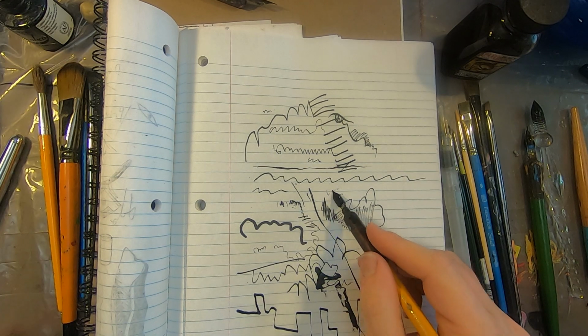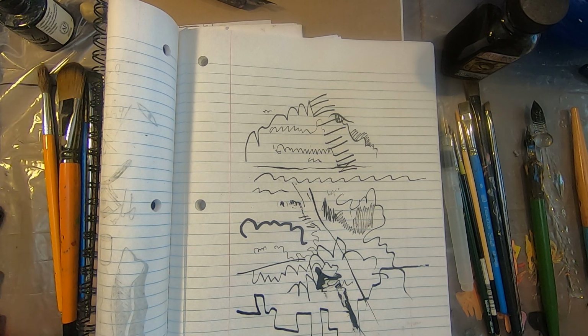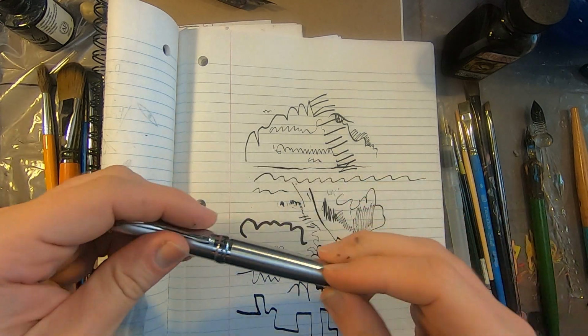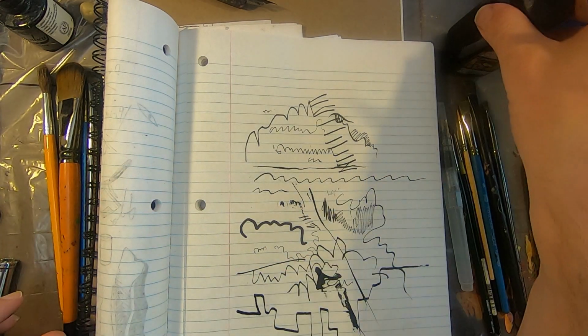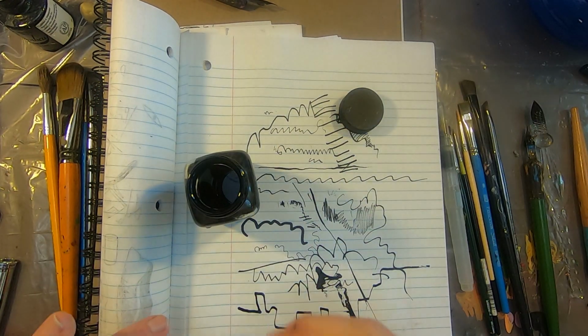It's all about finding out which pen you're the most comfortable with. So all these pens are going to act differently. Here is a refillable fountain pen. And I can show you how these are filled up really quickly.